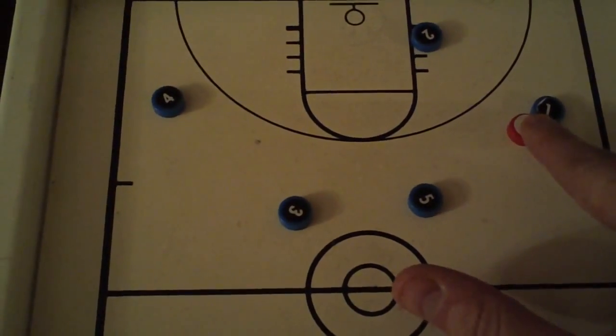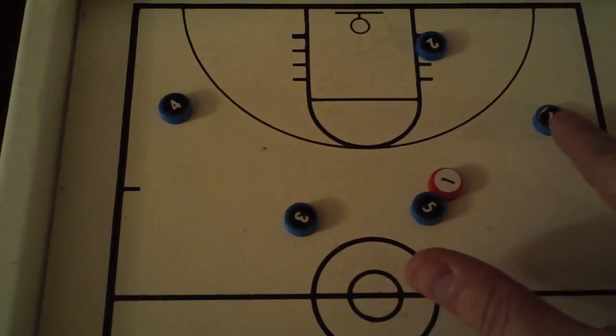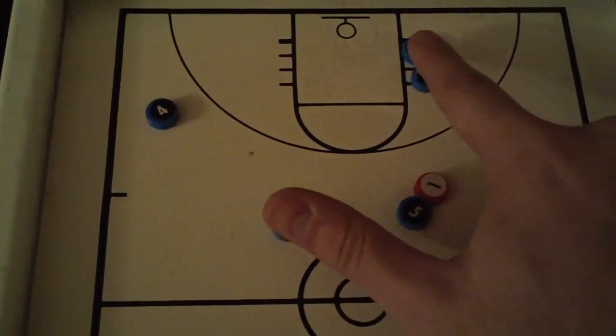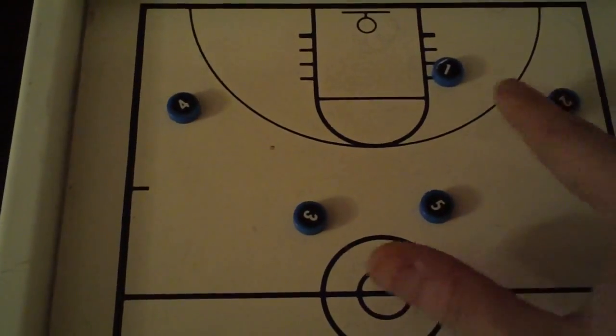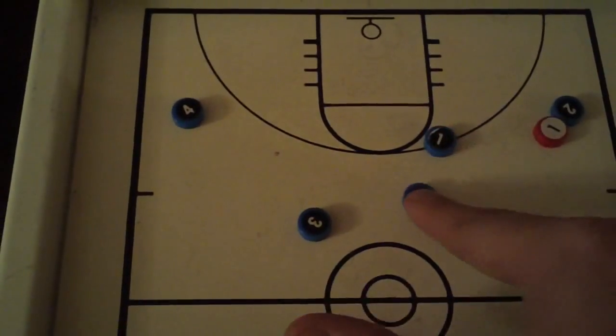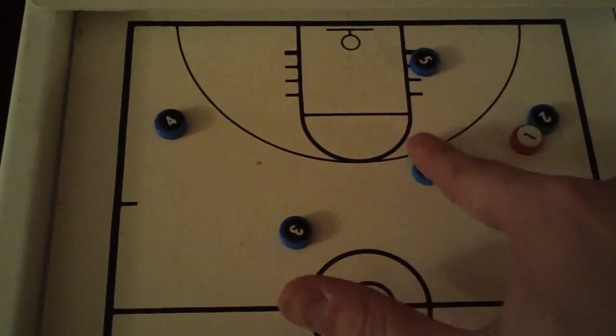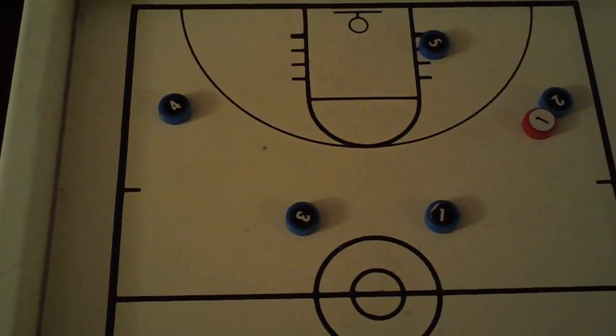If 1 gets the ball to 5, 1 is going to go ahead and set a down screen for 2 coming up to the rim. If 5 were to go back to 2, 1 would set what we call an elbow screen coming off for 5 down to the hole, and that gets him back into the low post.